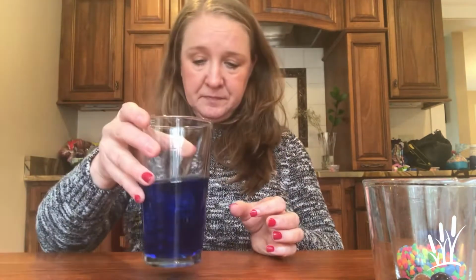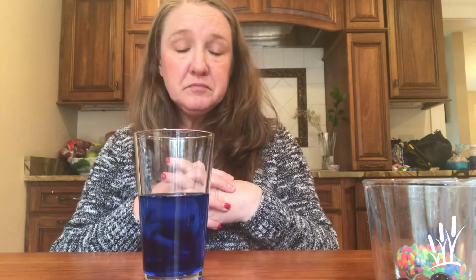So right now, I have a glass of water. I colored it blue. And different liquids have different densities, which means their molecules are a little closer together or farther apart. So we're going to take two different liquids that have different densities.